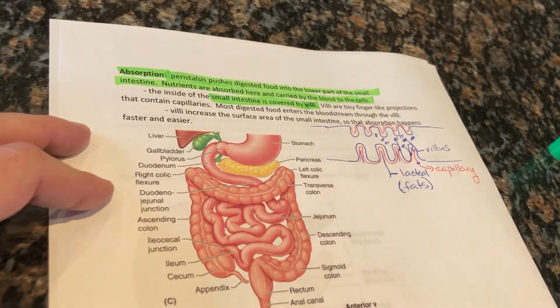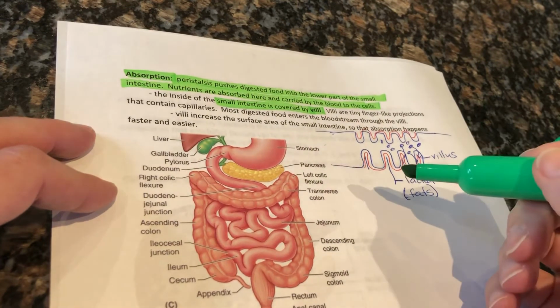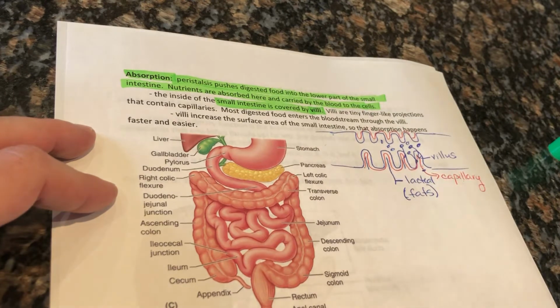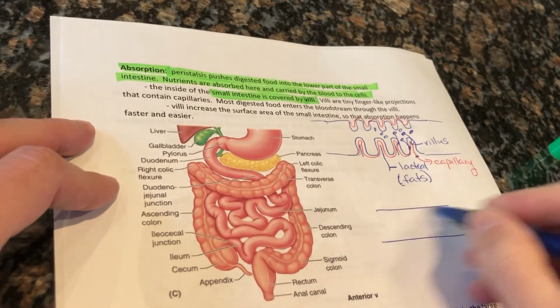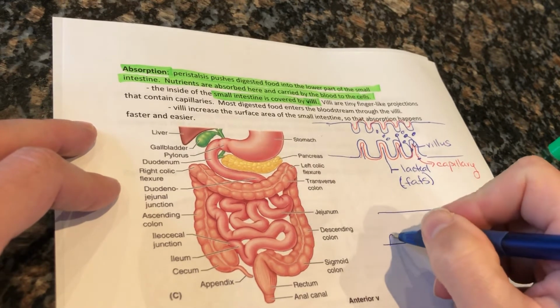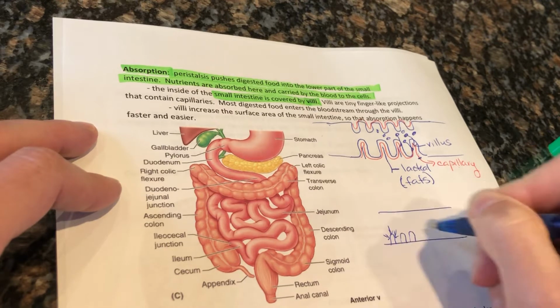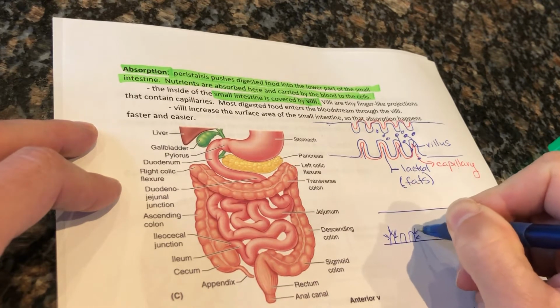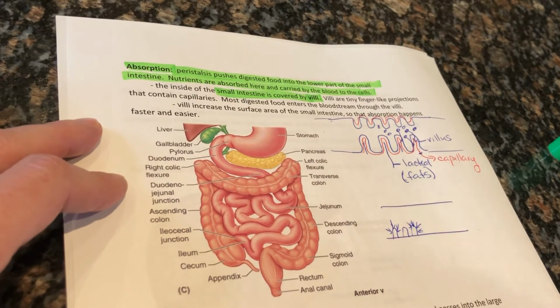So something that you should know in grade 11. All right, where are we here? Villi increase the surface area of the small intestine, which causes absorption. So in other words, instead of the small intestine being smooth and flat like this, you've got your villi, okay? And so you can have absorption here, here, here, here, etc. So you get more of a surface to absorb instead of just a flat surface, okay?